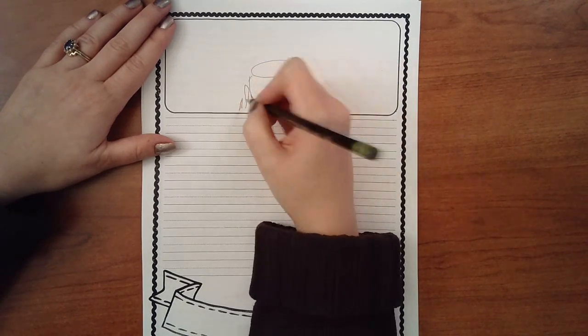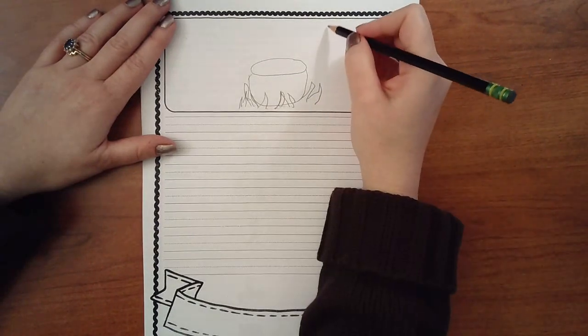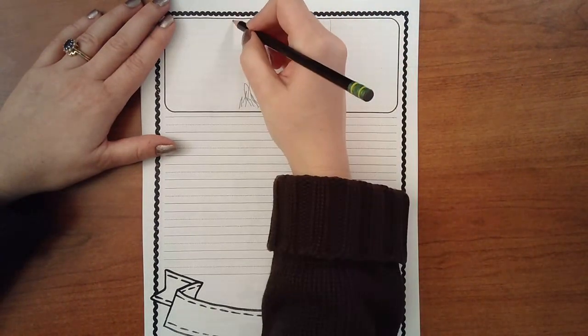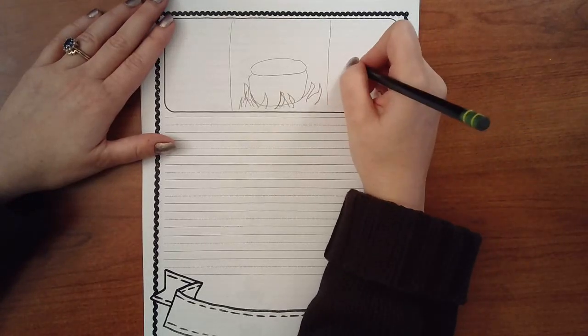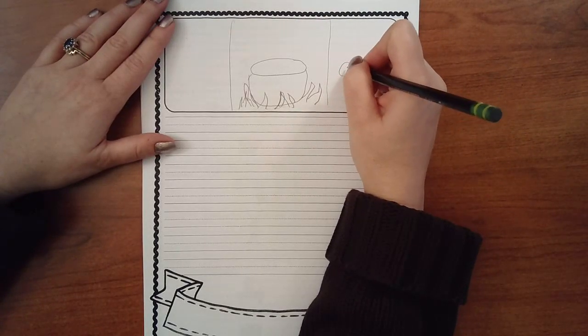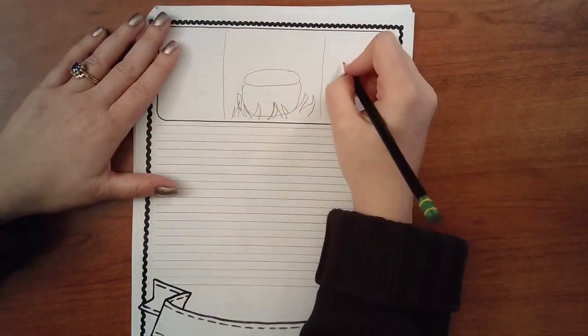You can draw it differently. Probably you'll do better than me. And because this is in the fireplace, I might draw the three little pigs being super happy right here. Actually, that's probably too small. Giant pot, tiny pig.